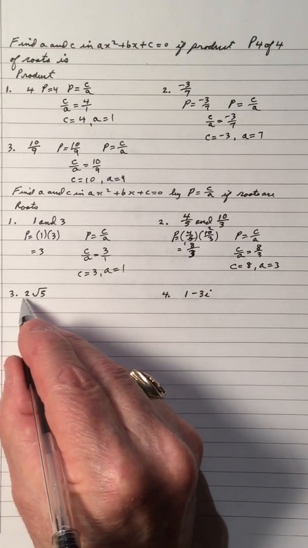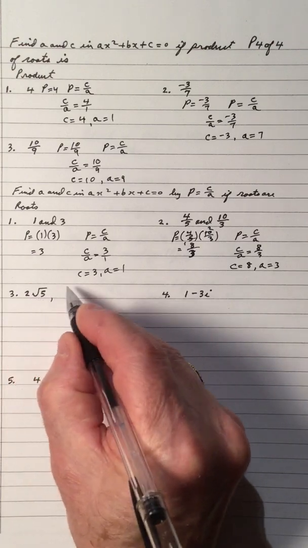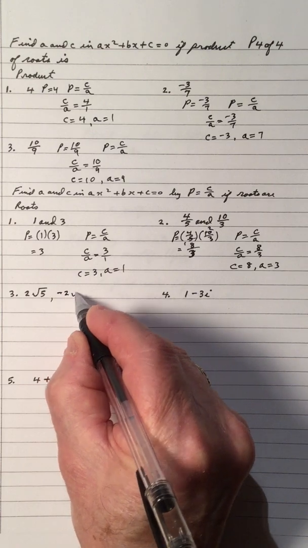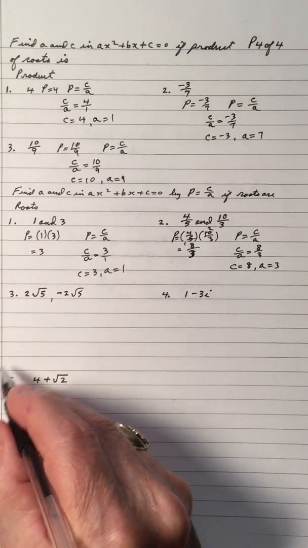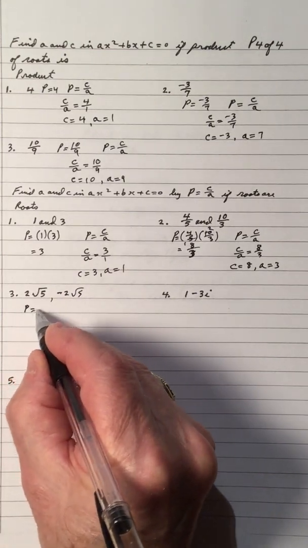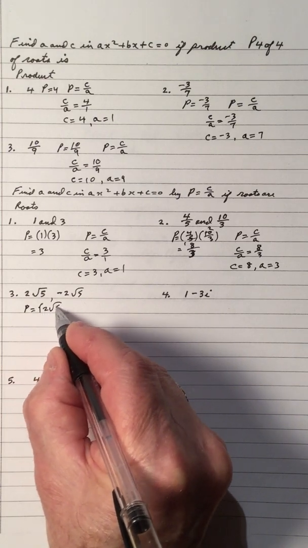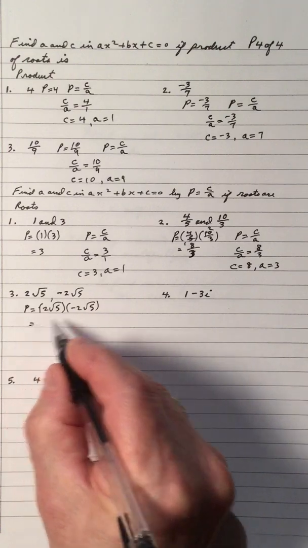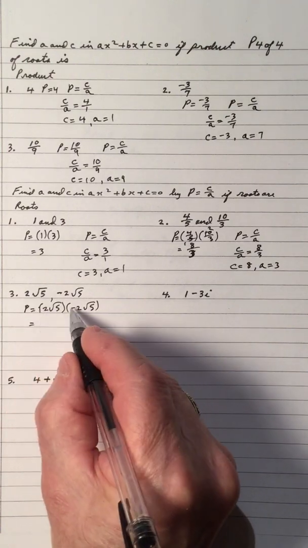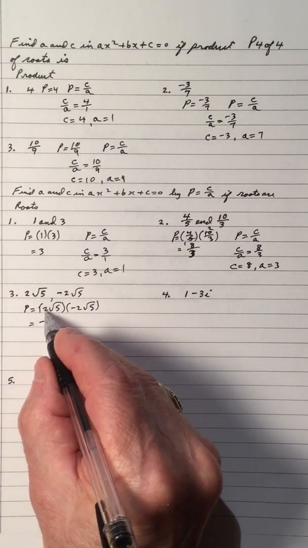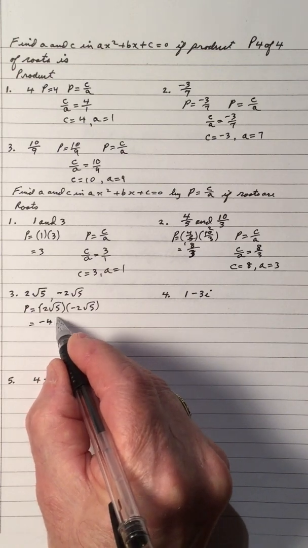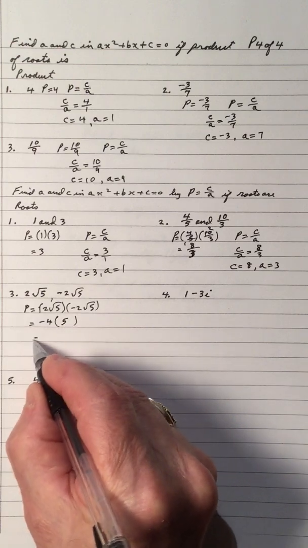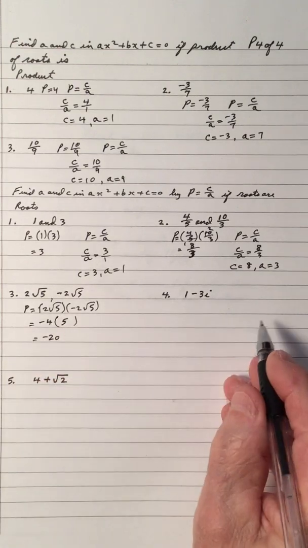And again, we got 2 root 5. That's an irrational number, so we have a conjugate, negative 2 root 5. The product of 2 root 5 multiplied by negative 2 root 5: a positive times a negative is a negative. 2 times 2 is 4, root 5 times root 5 is 5, so that gives us negative 20.